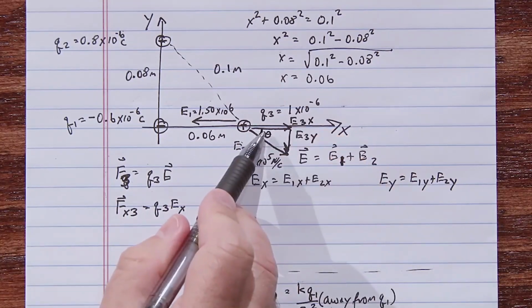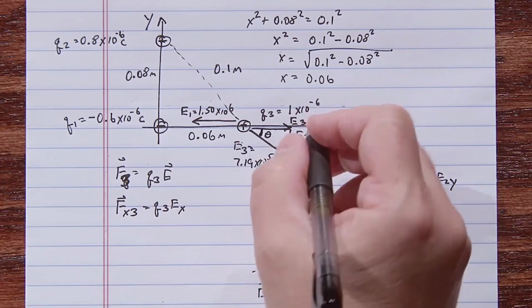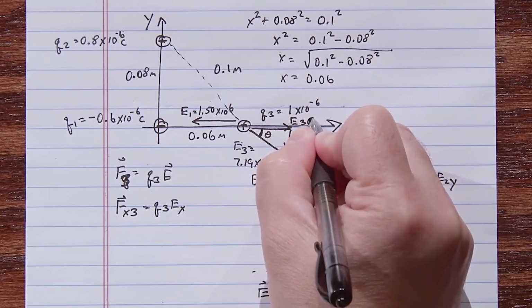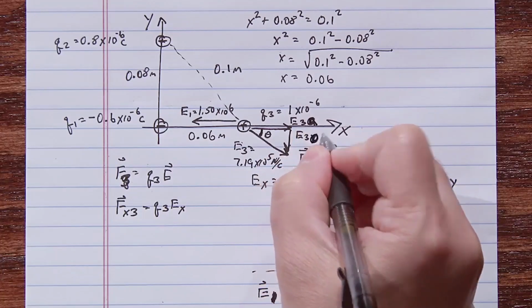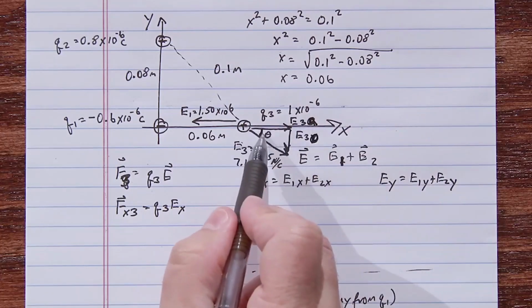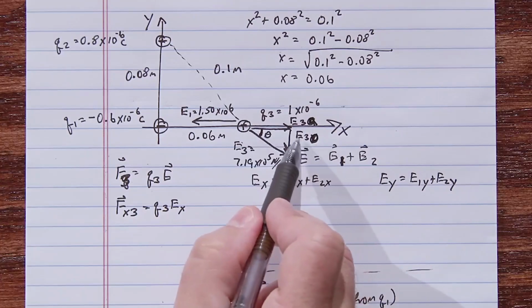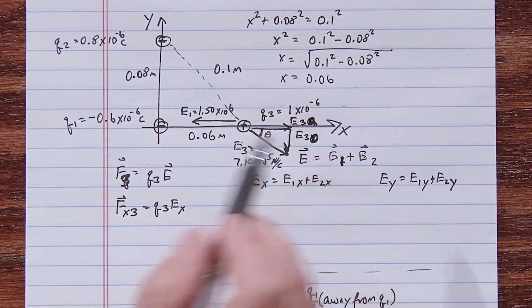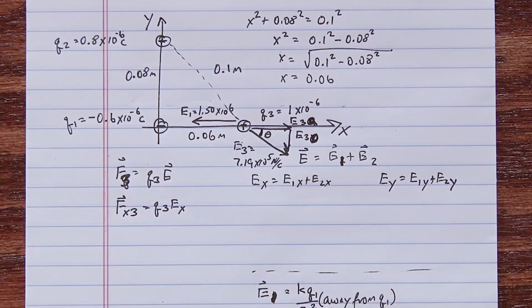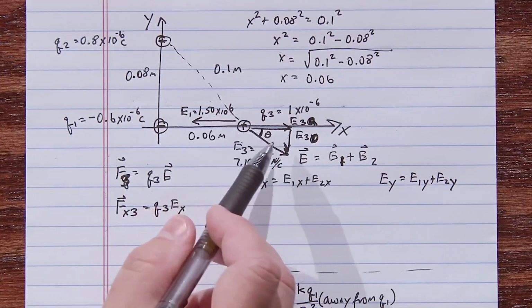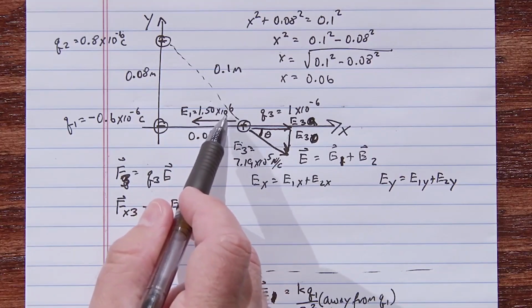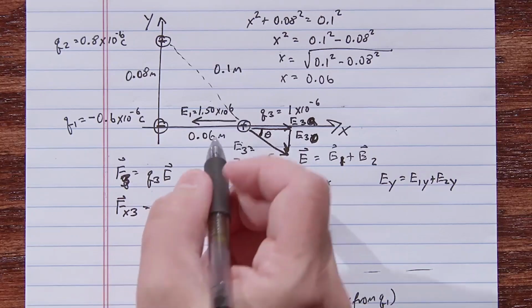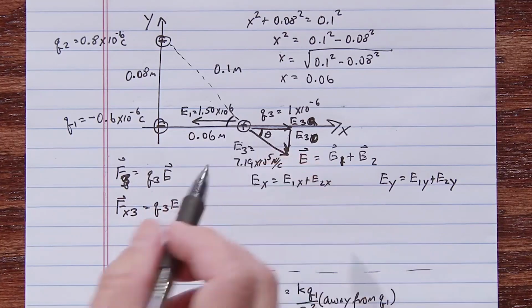So if this is our angle right here, then the x component is going to be E3 adjacent and E3 opposite. So this is the adjacent side, adjacent to the angle, and this is the opposite side, opposite the angle. Now what is this angle? Well, this angle right here is going to be the same as this angle in here, same as this angle in here.